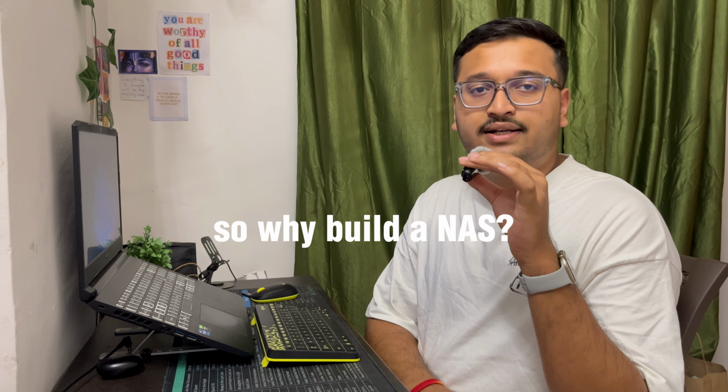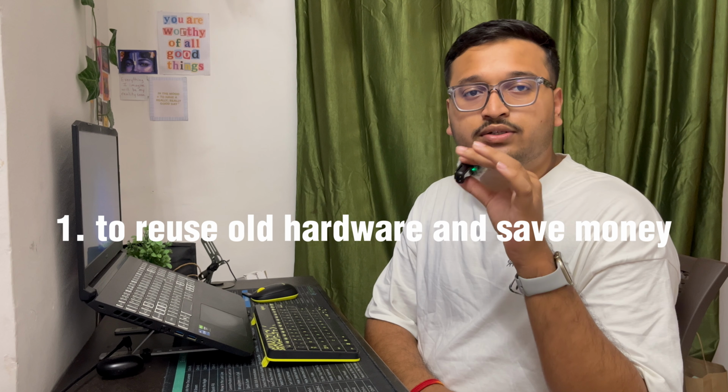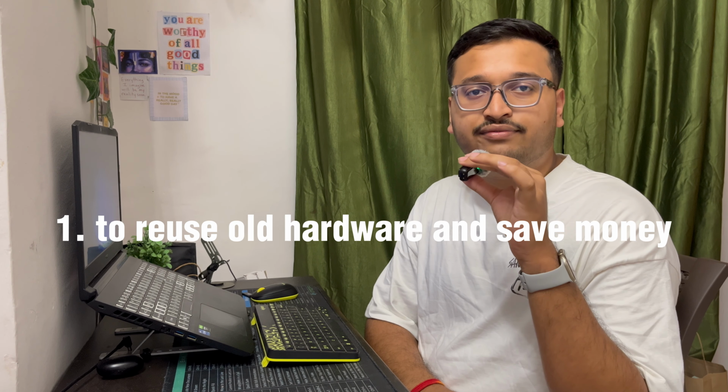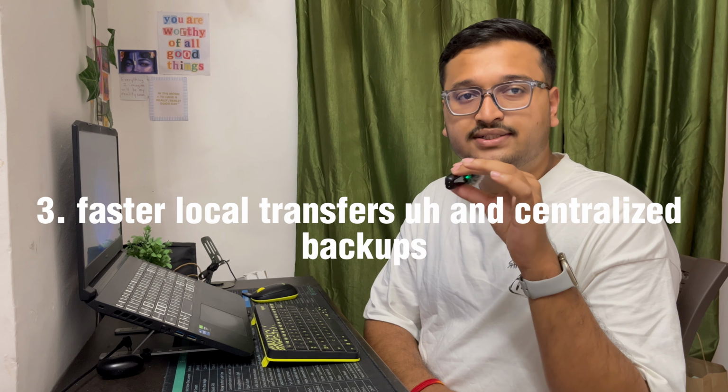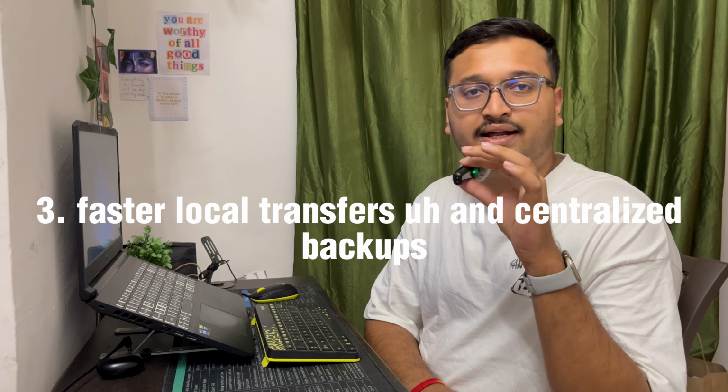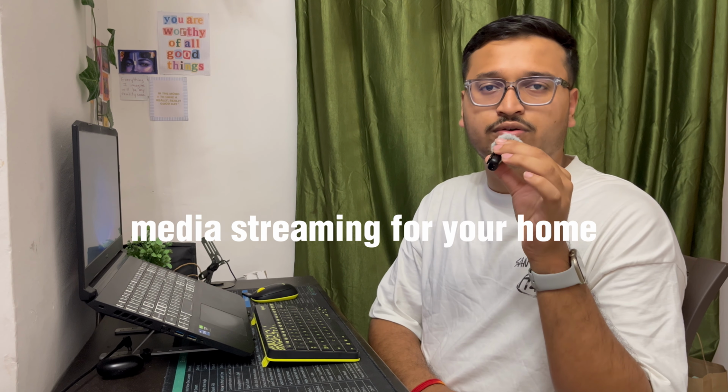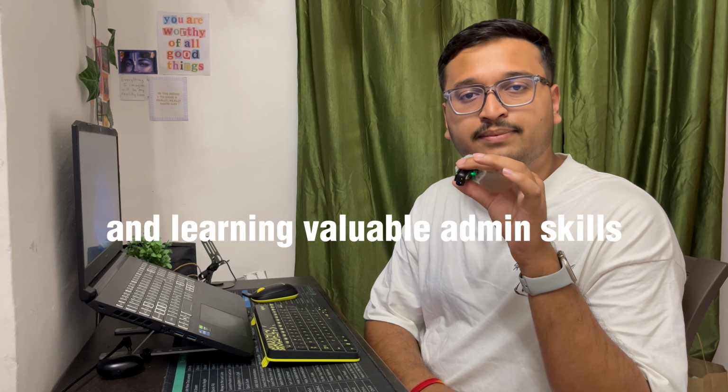So why build a NAS? To reuse old hardware and save money, to have full control over your data, faster local transfers, and centralized backups, media streaming for your home, and learning valuable admin skills.